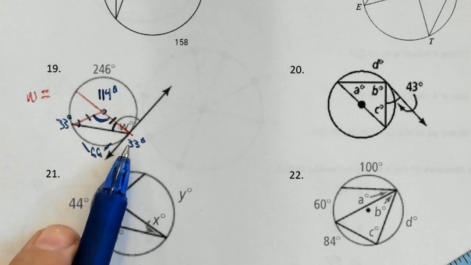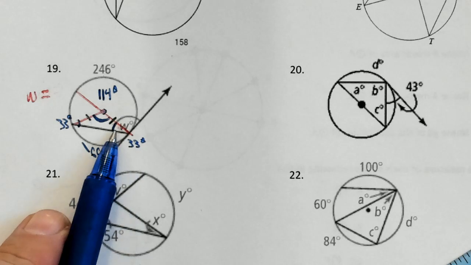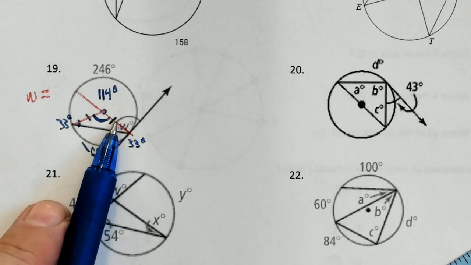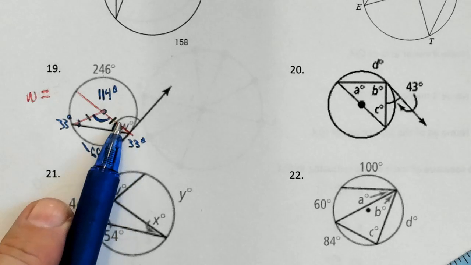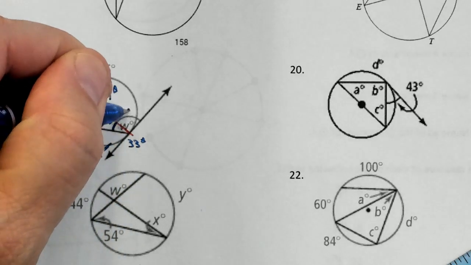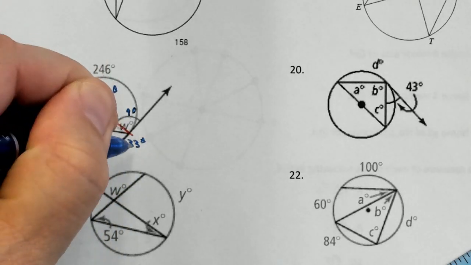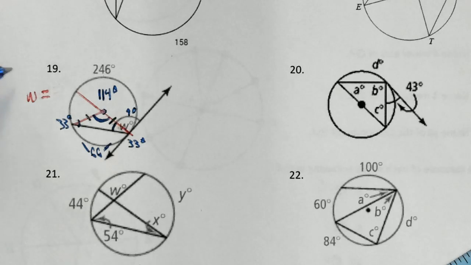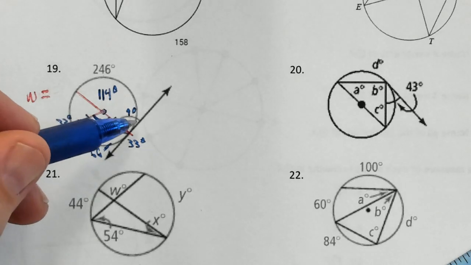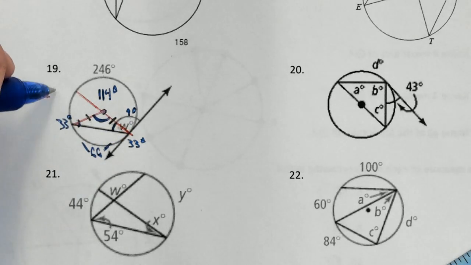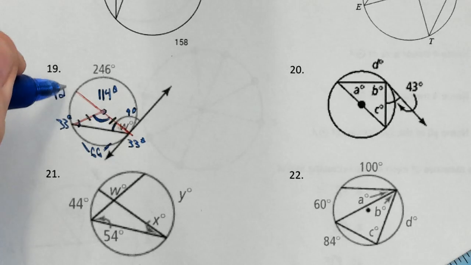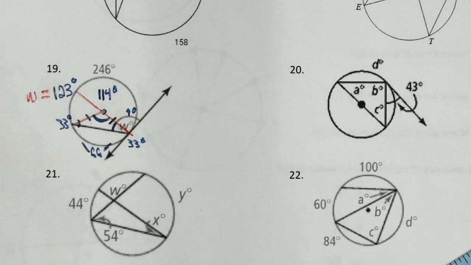Now, going back to our tangent line here, if we know this angle here is 33 degrees, and this angle, because it's tangent, is 90 degrees, we can add the 33 and the 90 to get angle W, and when we do that, we get an angle of 123 degrees.